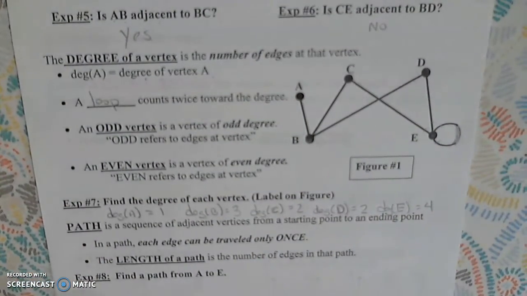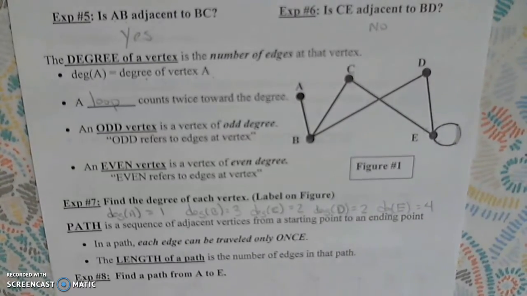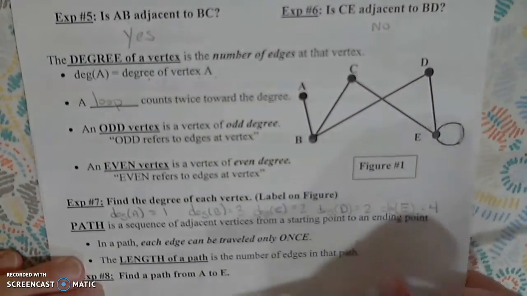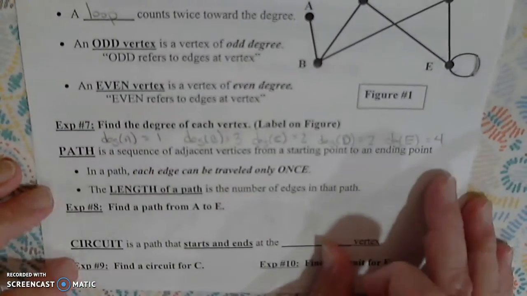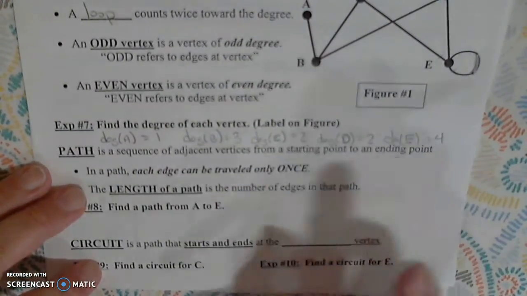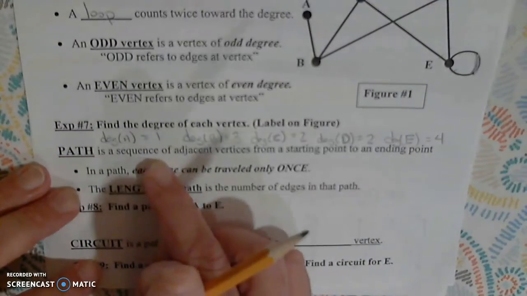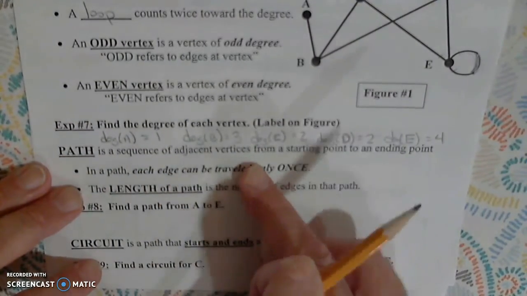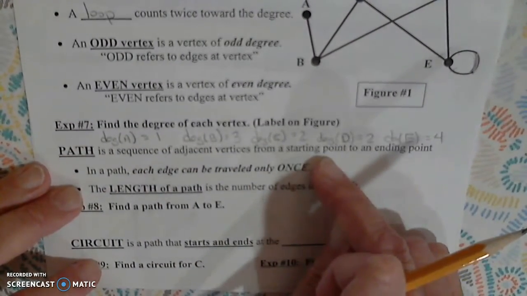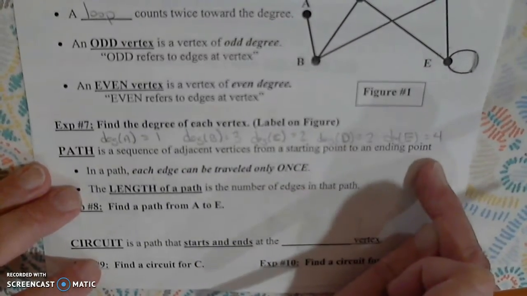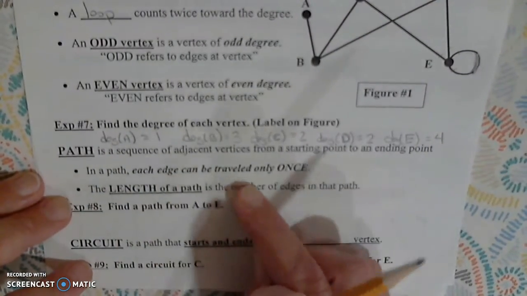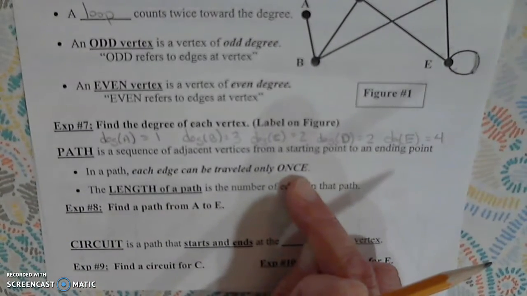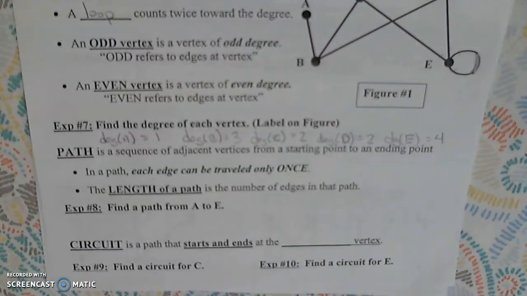All right, questions there. So degree is just how many edges come into that vertex. All right, now, a path. A path is a sequence of adjacent vertices from a starting point to an ending point. In a path, each edge can be traveled only once. So once you go over it, you can only do that once.